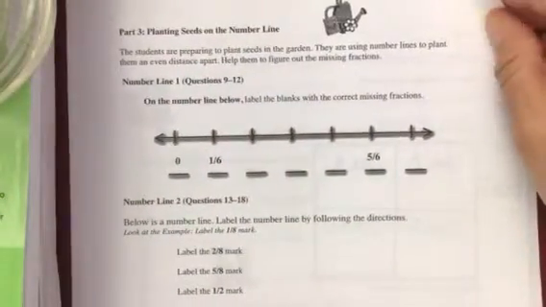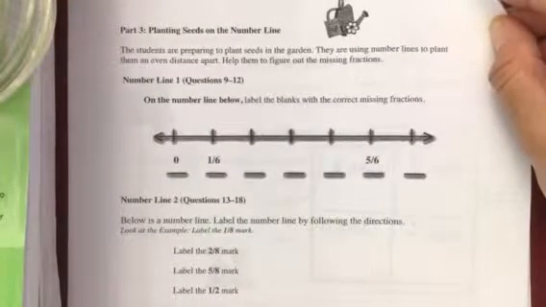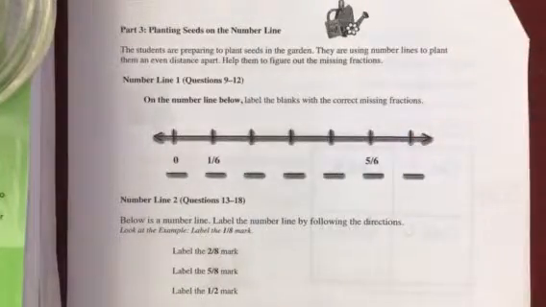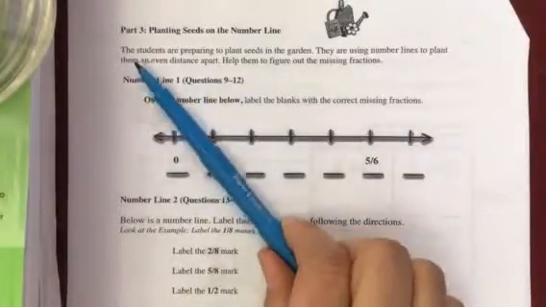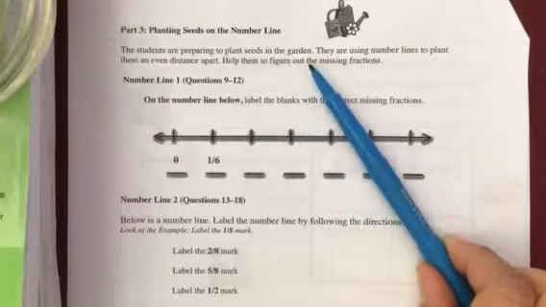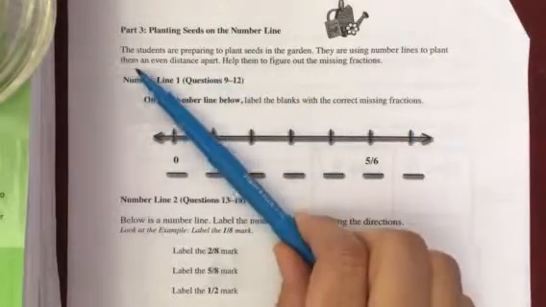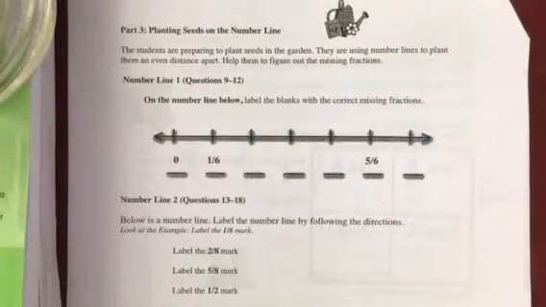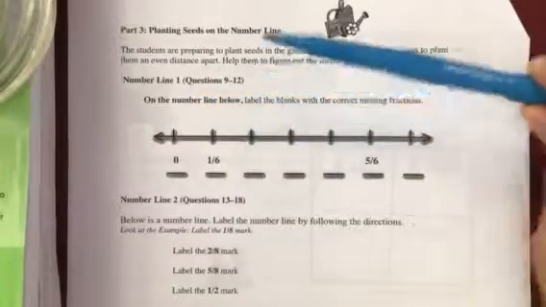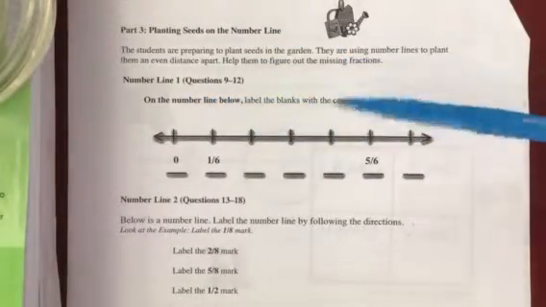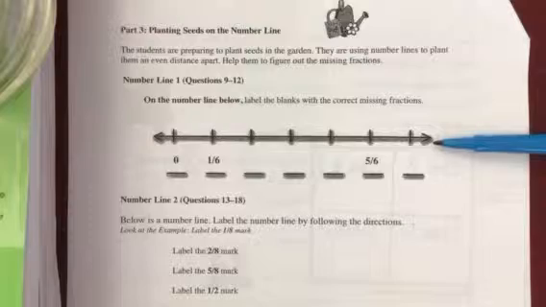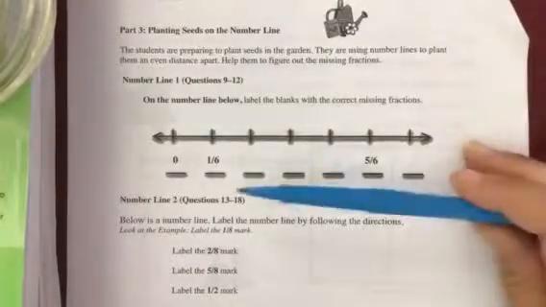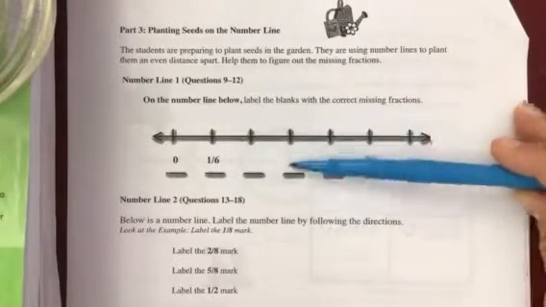Part 3 is titled Planting Seeds on the Number Line. So now our friends, now we're going to show them planting seeds on the number line. The students are preparing to plant seeds in the garden. They are using number lines to plant them an even distance apart. Help them to figure out the missing fractions. On the number line below, label the blanks with the correct missing fractions. Do we have to write the fractions the way it's written on there? No. You do not have to write the fractions the way it's written on here. You can write the fractions the way you were taught.